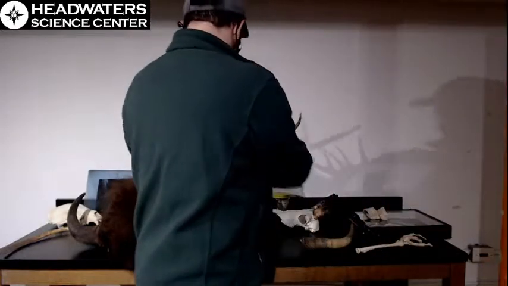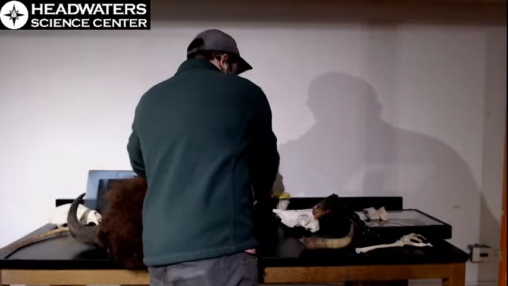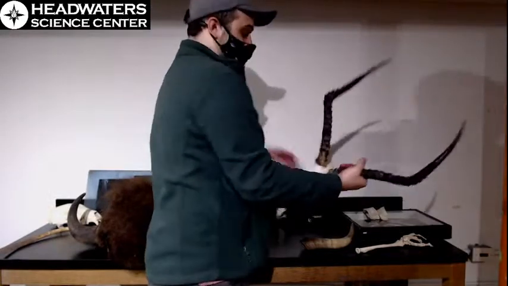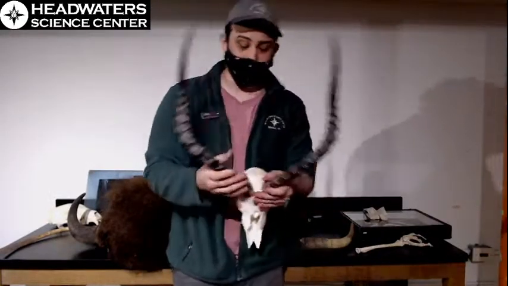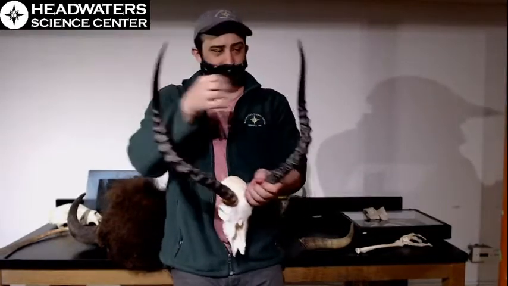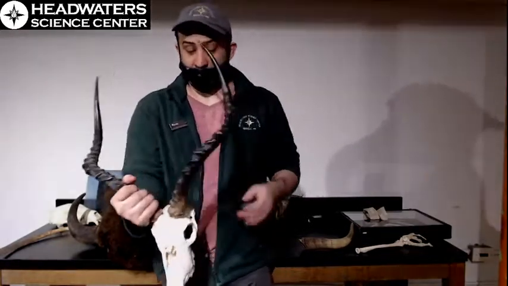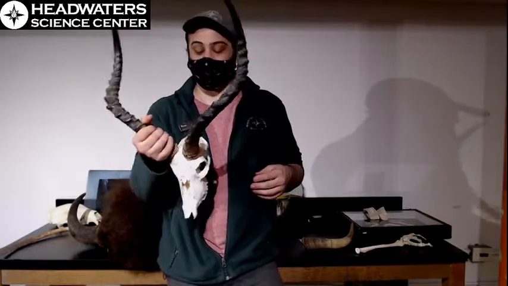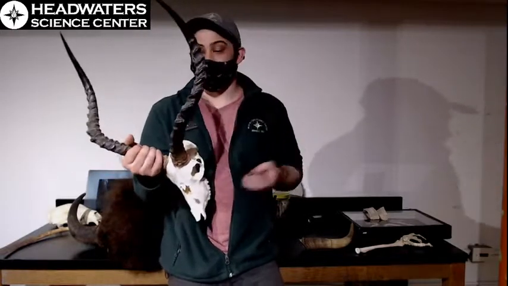With horns, it's a little different because most of what you're seeing here is not actually bone. So up here, the black part is actually made of what's called keratin, which we talked about briefly when we were talking about the turtle shell. But it's actually made of the same stuff that your fingernails are made out of. It's made of the same stuff that hair is made out of. It's all the same stuff.